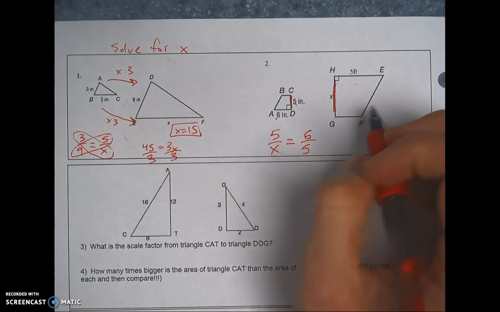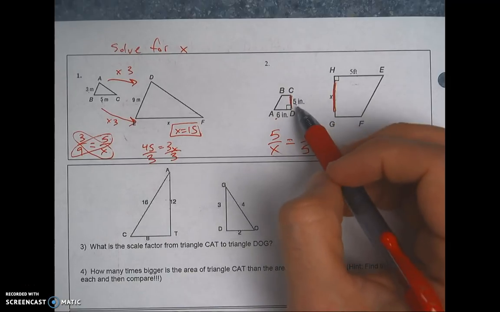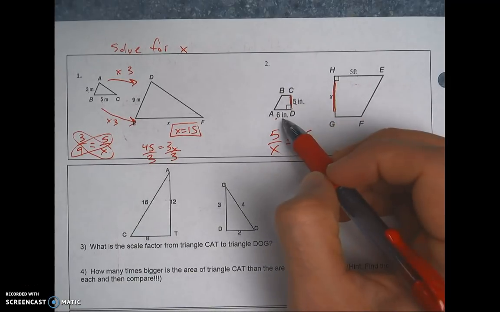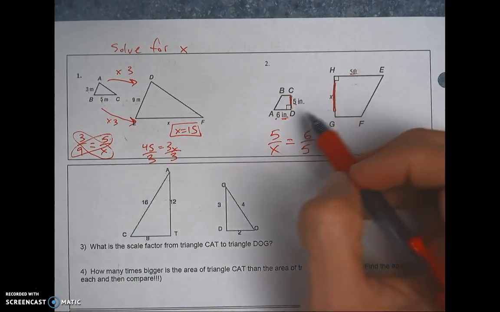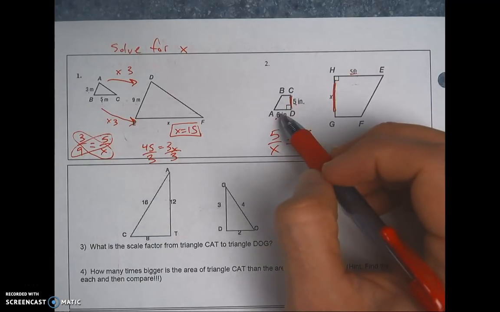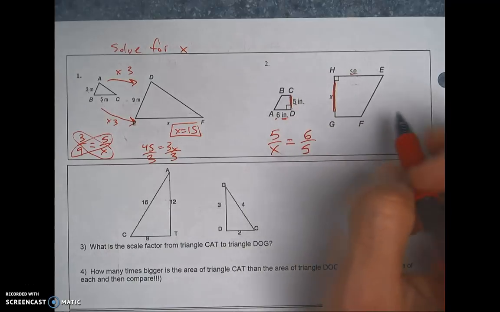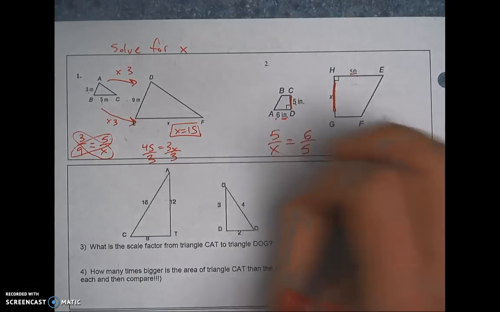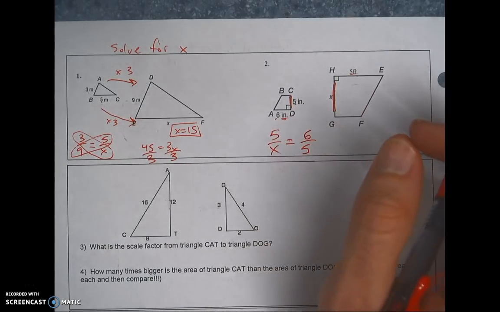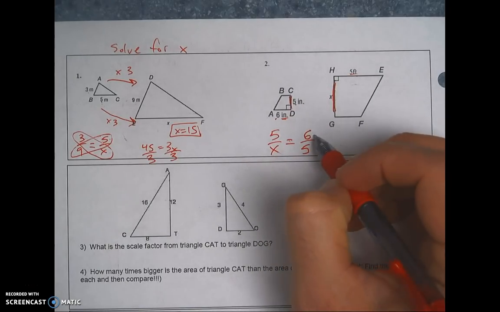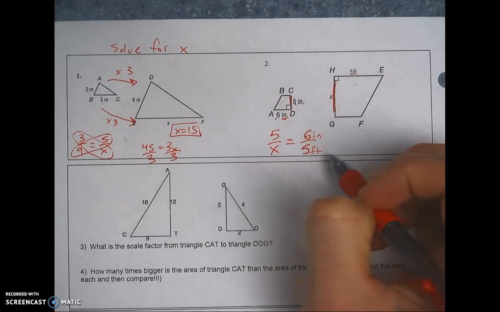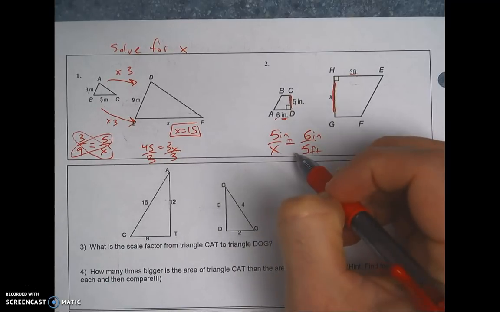Now when you first look at this, you might say, well, how does 6 become 5? Look carefully. It's inches to feet. Now if you wanted to turn inches into feet and turn this into a decimal to match this one, you could, but you actually don't have to. The relationship does not require you to do that. So 6 inches becomes 5 feet. So 5 inches becomes what?